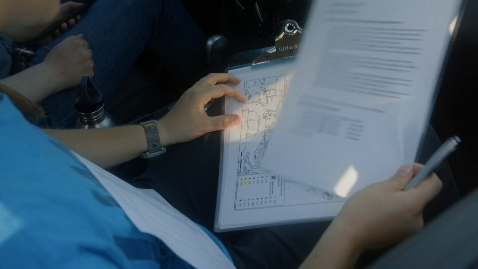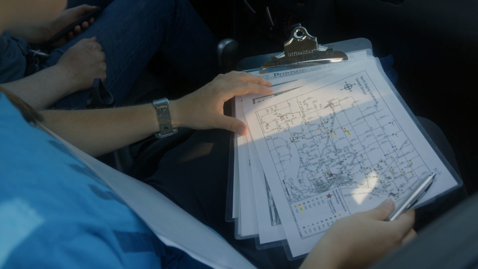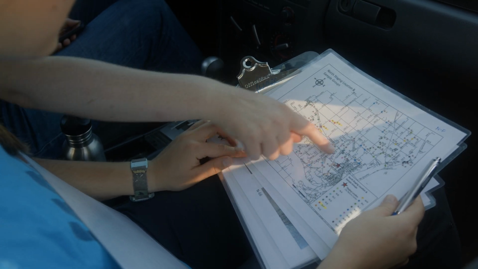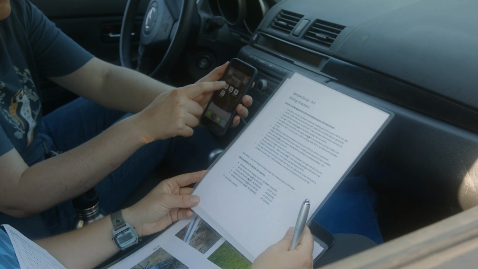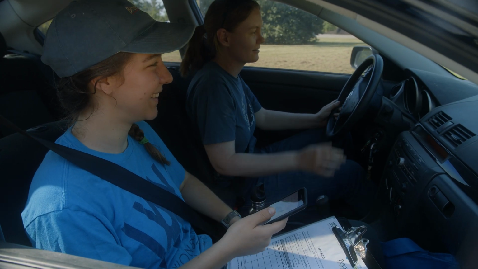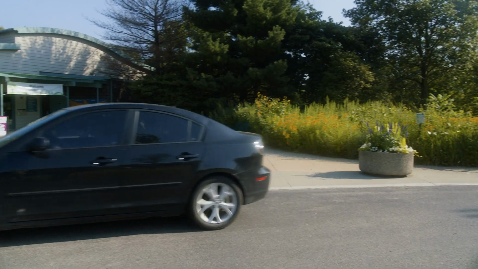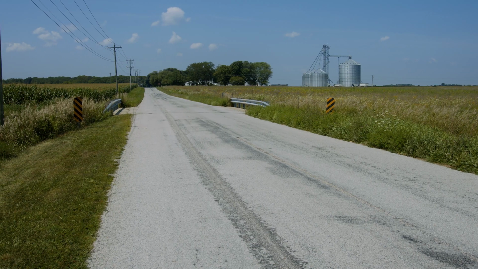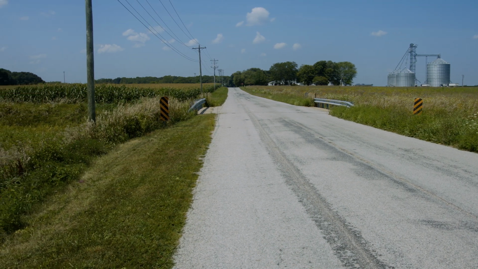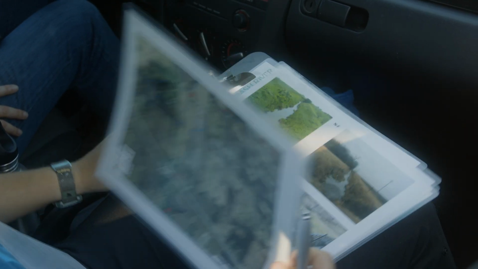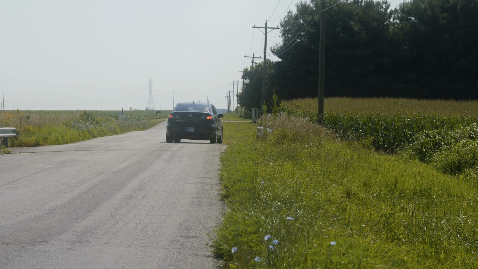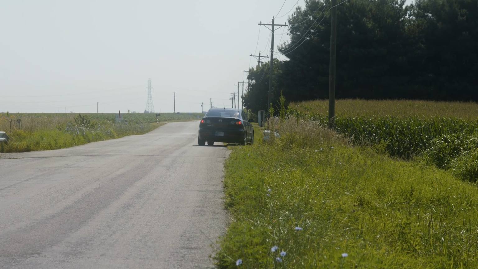Follow the driving directions on your clipboard to navigate to your first sampling site. If you prefer, you can enter site coordinates into your GPS or smartphone. All sampling sites are where a stream crosses a road. While you are driving, pay attention to your surroundings and look for your stream as you get close. You can use the provided maps and site pictures to help. Once you find your stream, find a safe place to pull over and park.